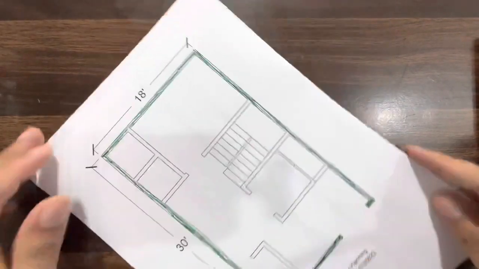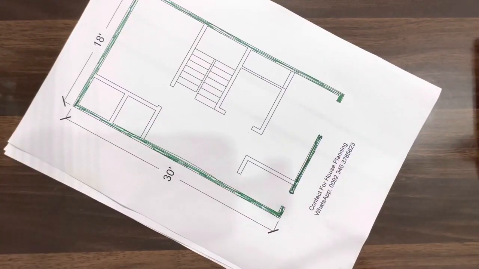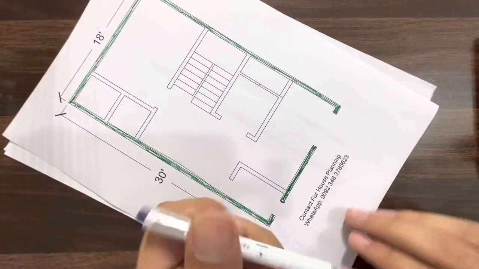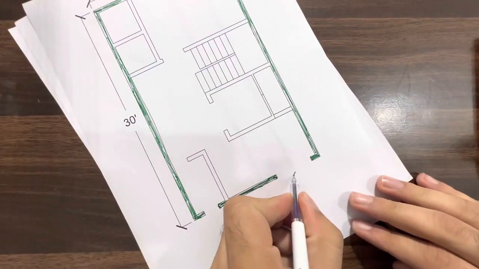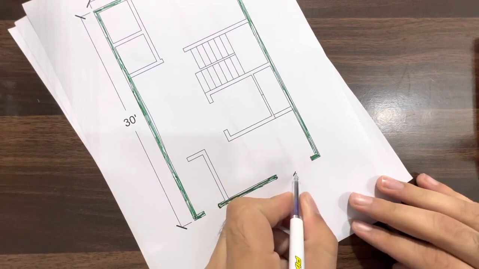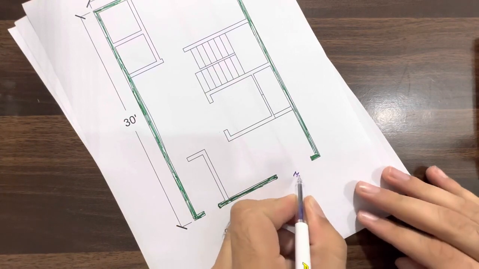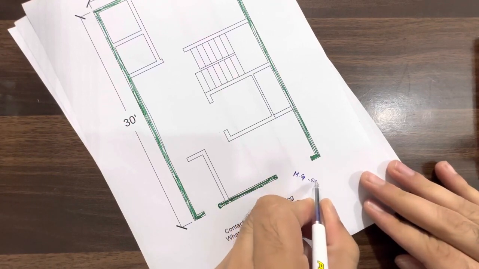Okay, here guys, you can see clearly. So first of all, this is main gate, which width is 10 feet. This is main gate, which is 5 feet. Our main entrance, you can see this is 5 feet width.